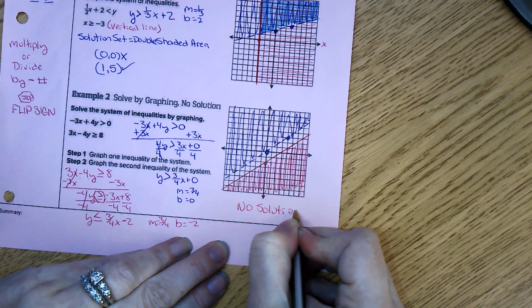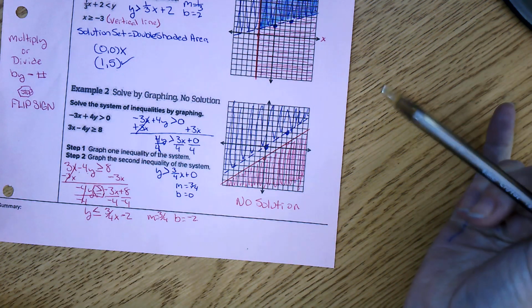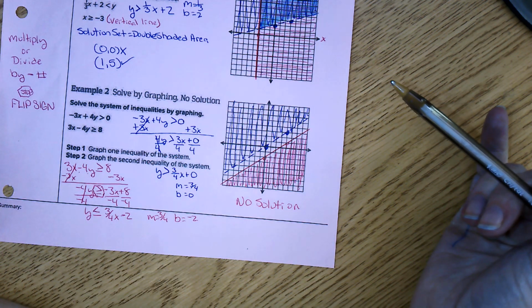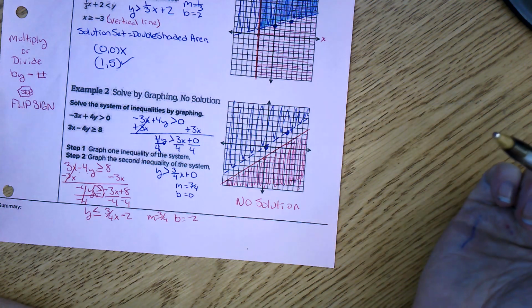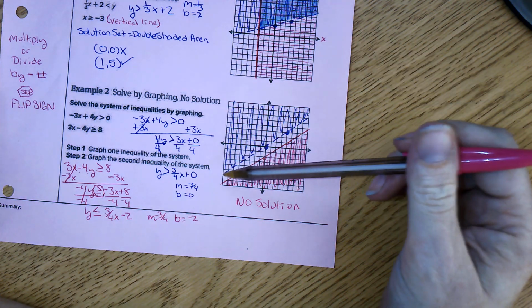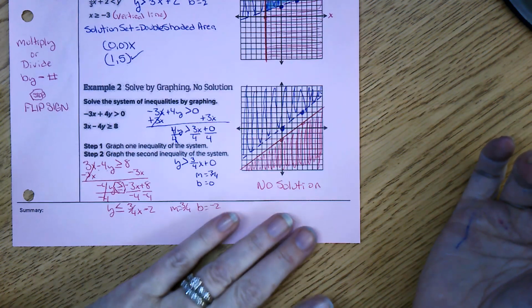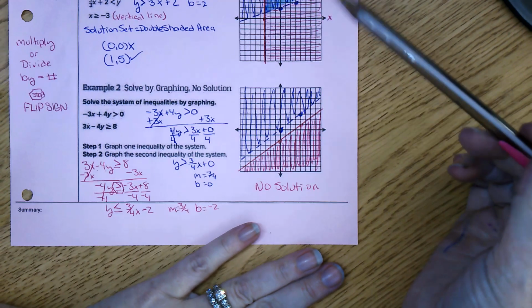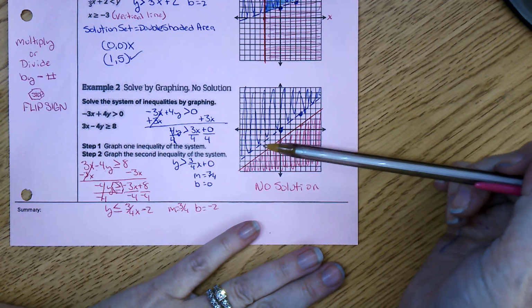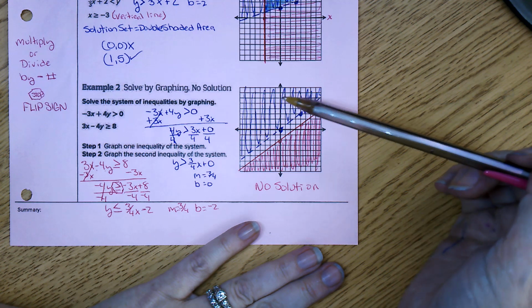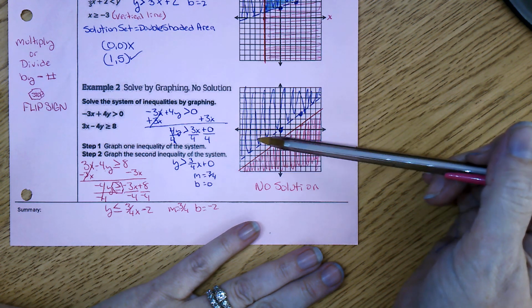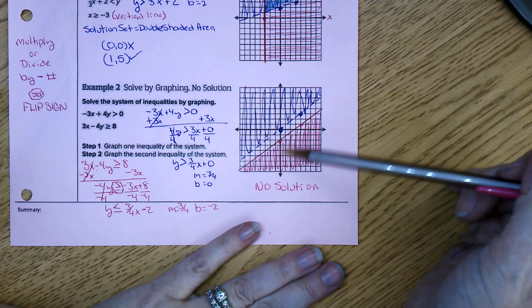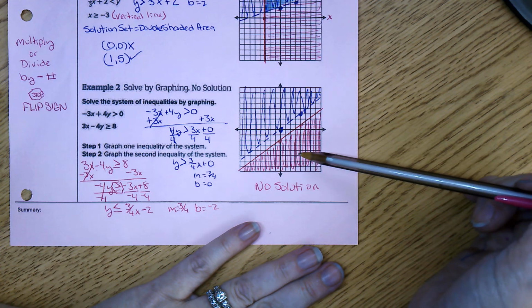Now, no solution. Now, when you are dealing with systems of linear equations, this would always be a no solution, because they're parallel lines, they don't cross. But with inequalities, we talk about shading crossing. So these could still have a solution set if, let's say, we were to shade under the blue one, it would cross right here.